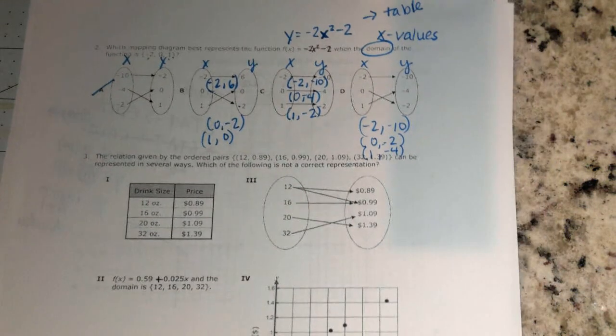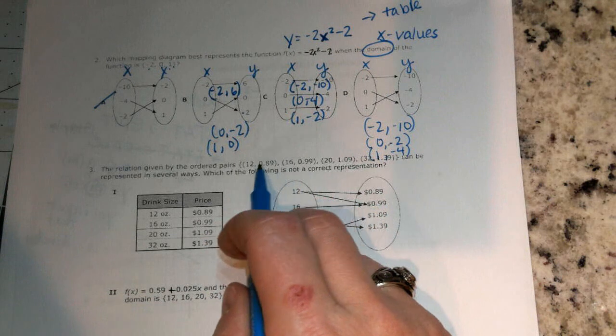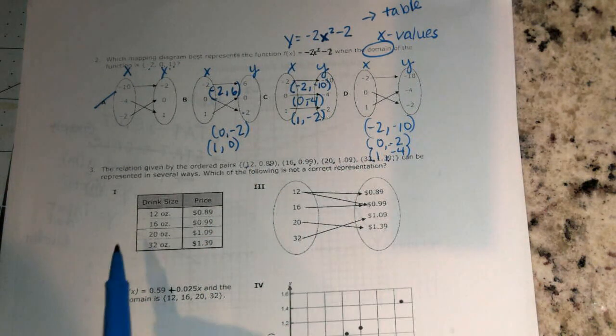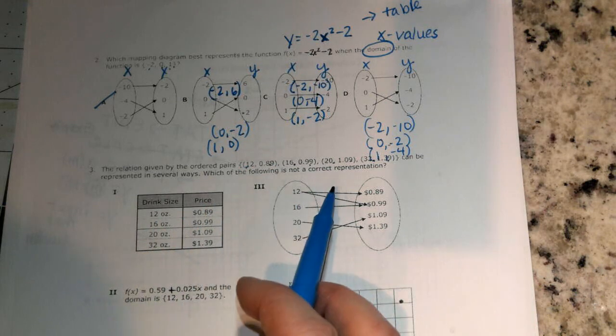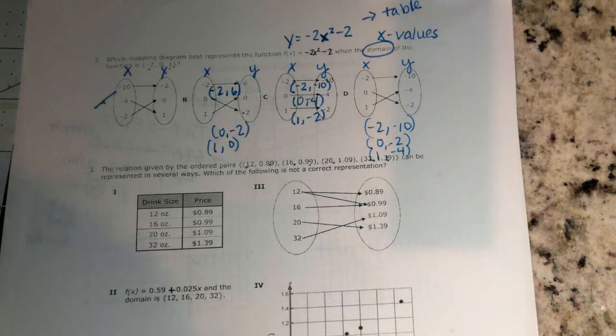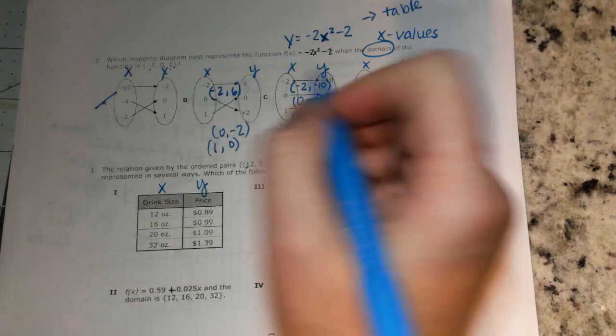Okay, number 3, the relationship by the ordered pairs. And they give you some ordered pairs. These are x and y's. Can be represented in several ways, but the following is not a correct representation. Okay. So basically this is your x's and your y's.